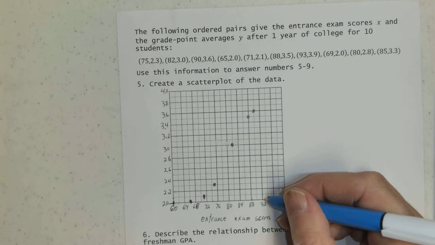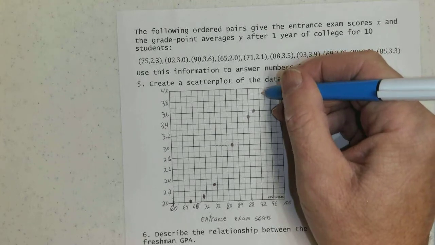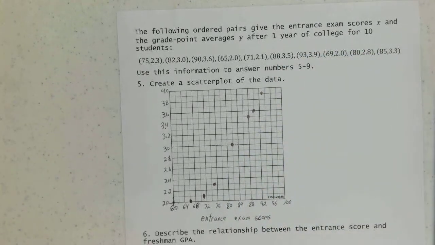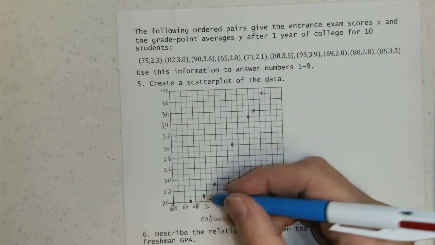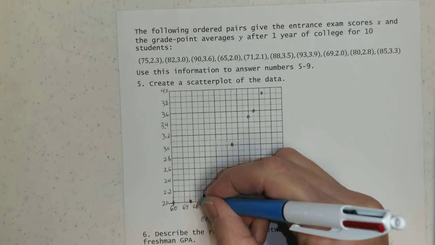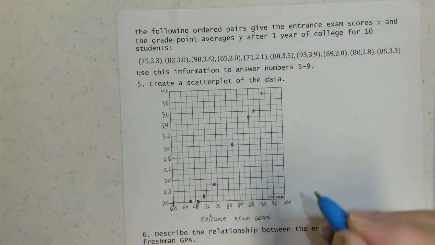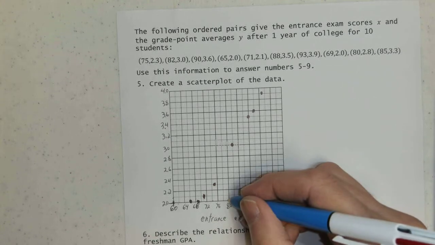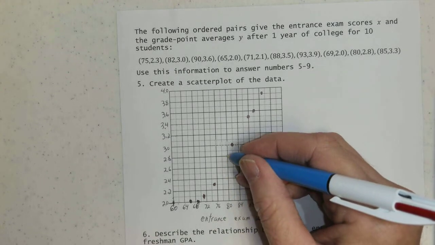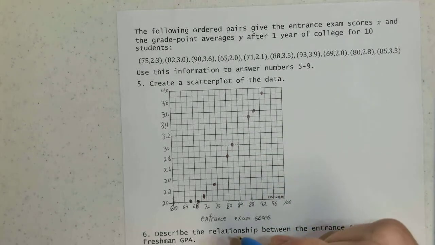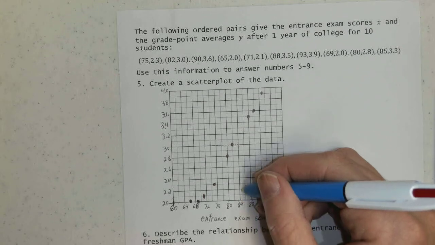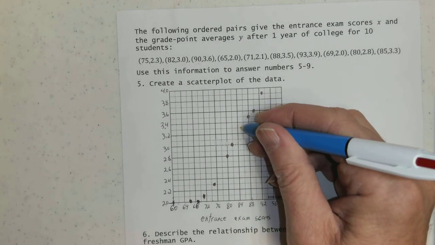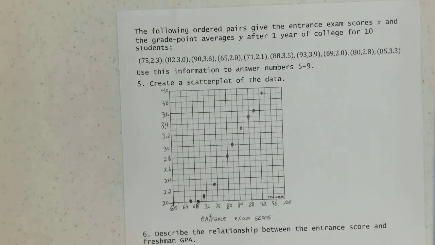93 and 3.9. 69 right there and 2.0. 80 and 2.8. 85 and 3.3. Okay.